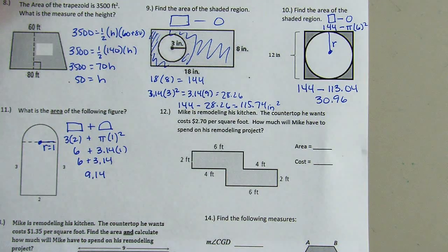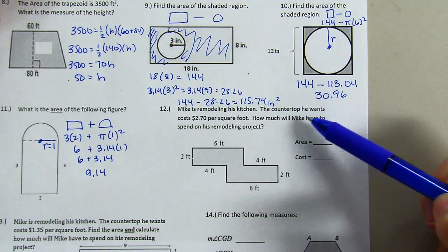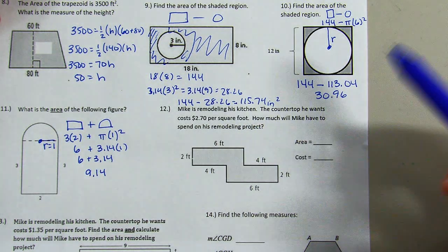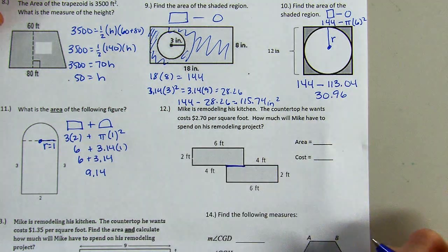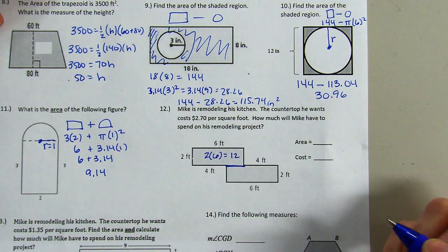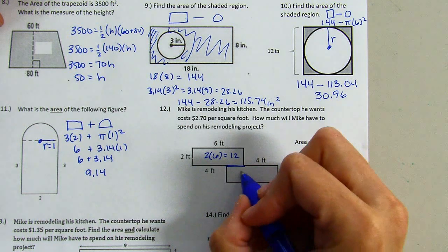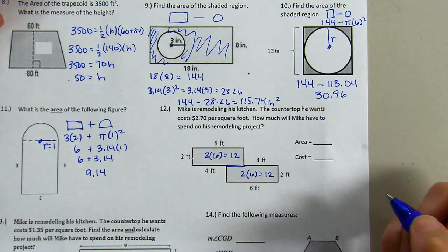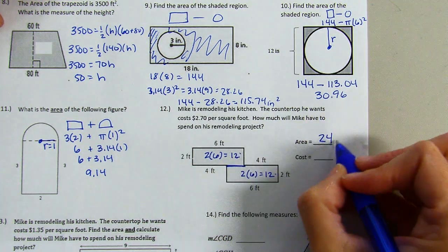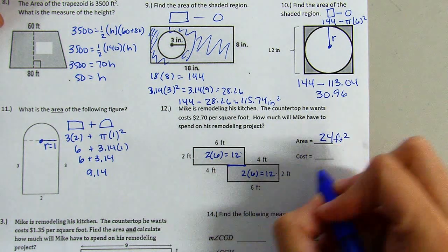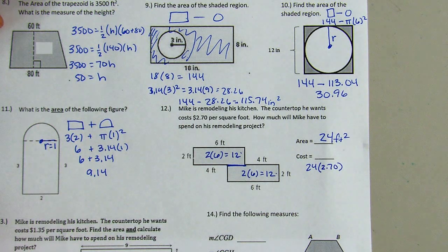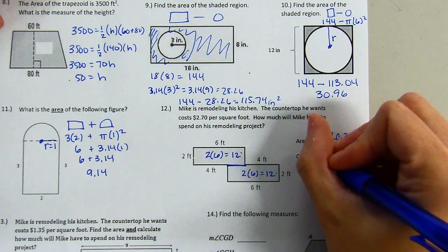Number 12. It says Mike is remodeling his kitchen. The countertop he wants costs $270 per square foot. How much will Mike have to spend on his remodeling project? So I'm going to have to cut this into 2 rectangles. The area of this rectangle is 2 times 6, which is 12. The area of this rectangle is also 2 times 6, which is 12. So if I have the total area, it would be these two added together. And then the cost is going to be 24 times the 270. So $64.80.